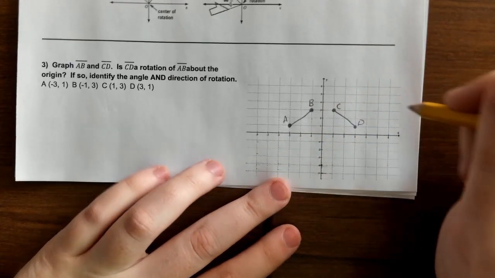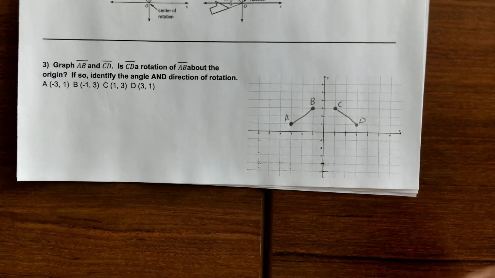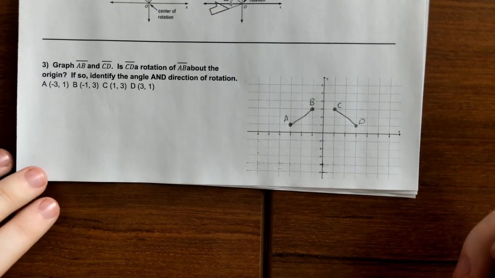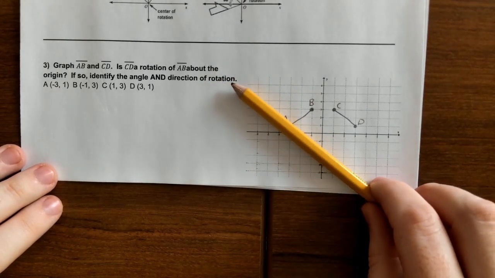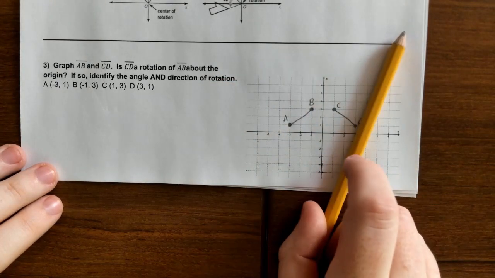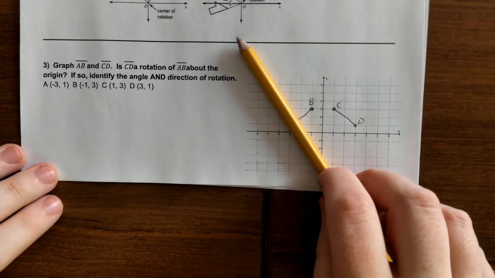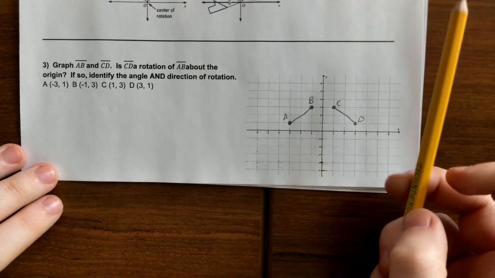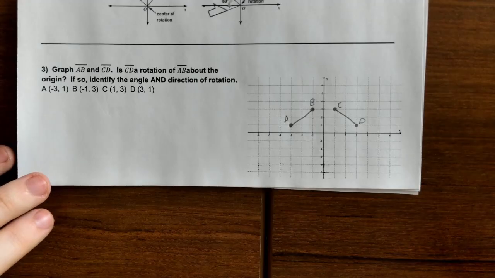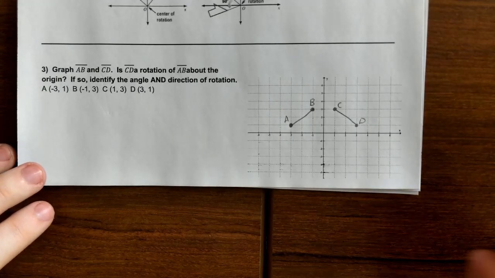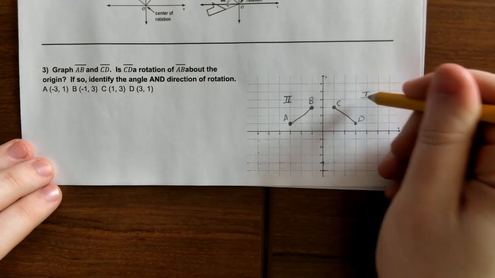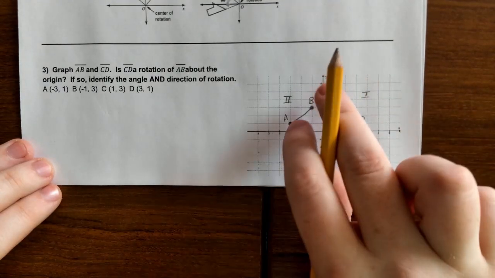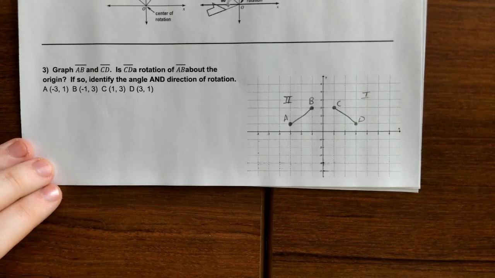So, to check if something is a rotation or not, we just need to see if it follows the rules. Think about this rotation here. If we're rotating from A, B to C, D, that's going to be a 90-degree clockwise rotation. And how do we know it's 90-degree clockwise? Because we go from quadrant 2 to quadrant 1. The entirety of these points change quadrants.